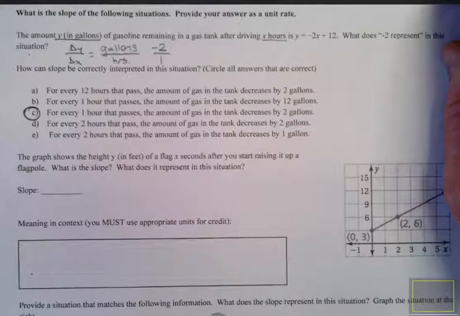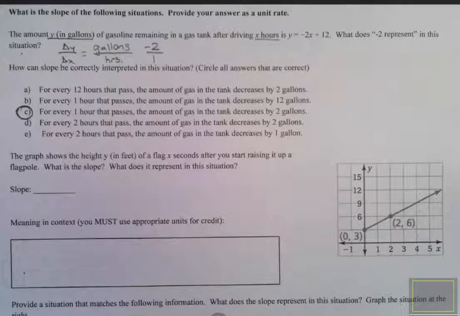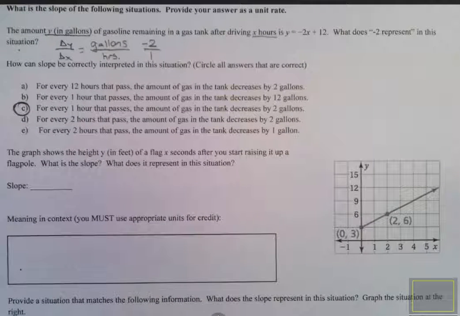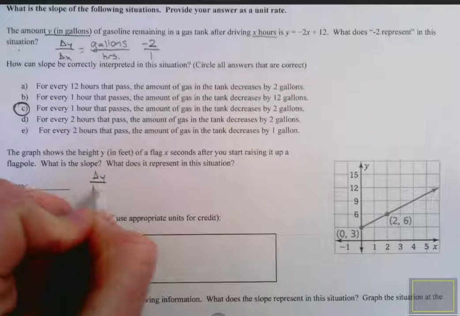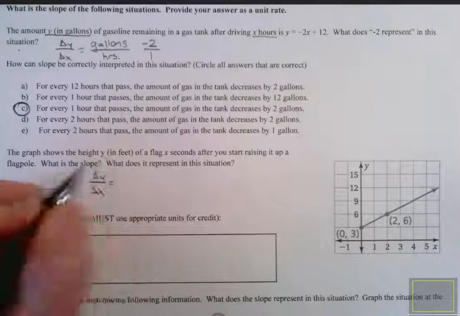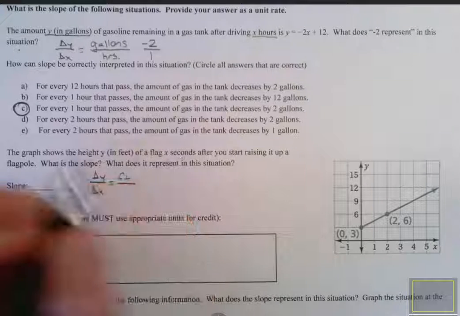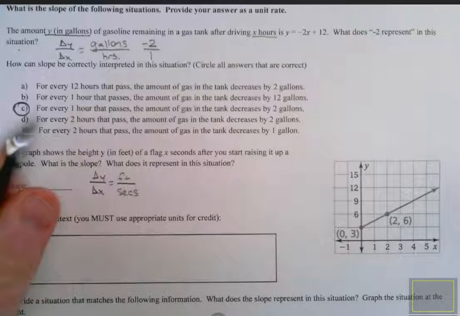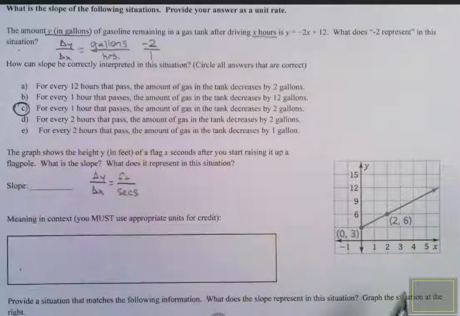The graph shows the height y in feet of a flag x seconds after you start raising it up a flagpole. What is the slope? What does it represent in this situation? Okay, so slope is the change in y over the change in x. So our units, my y is feet, and my x is time, so that's going to be seconds. So I'm going to have feet per second. Okay, we're raising it up the flagpole, so that makes sense that our slope is positive.